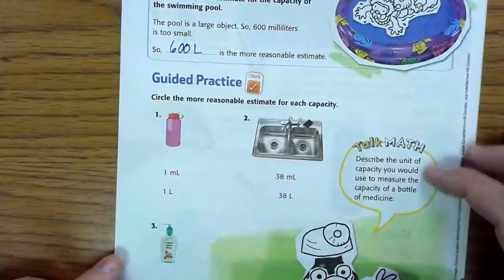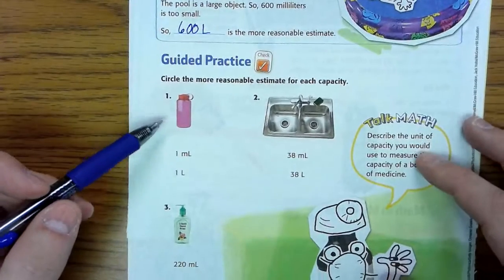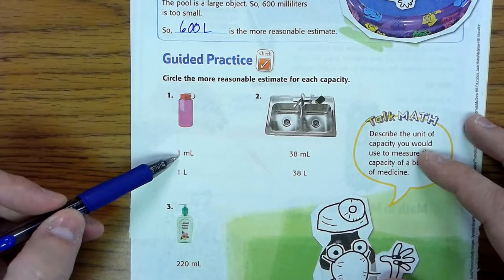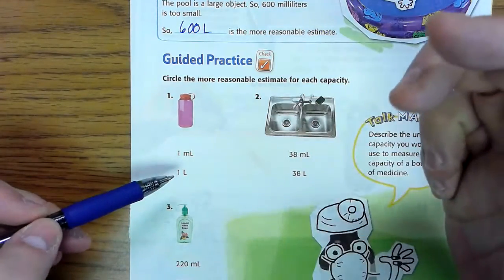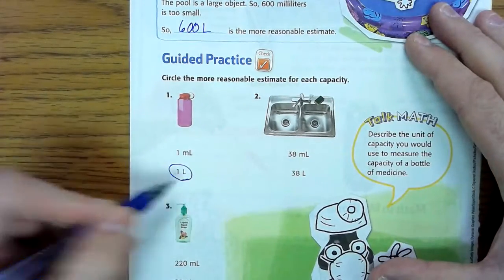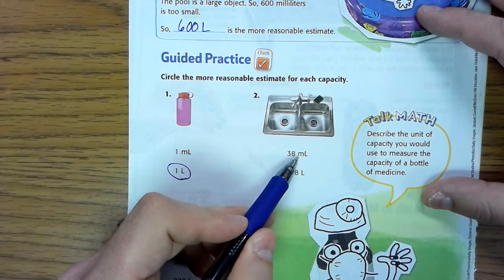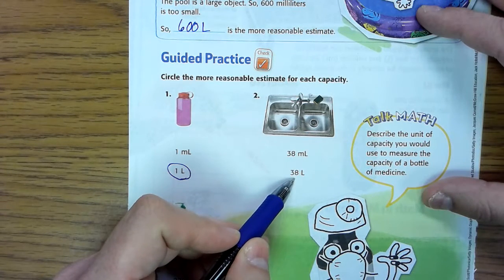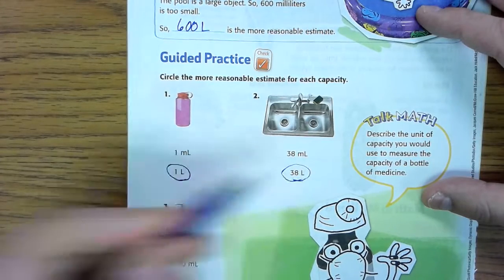Circle the more reasonable estimate for each of these. Again, this is a little water jug that you guys would normally drink out of. 1 milliliter, which would be like one little pipette, or 1 liter, which is like a bottle of water. So obviously you would say a liter. This sink: 38 eyedroppers full, or 38 liters to fill up this real sink? 38 liters.